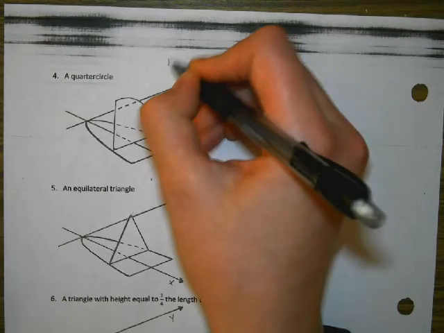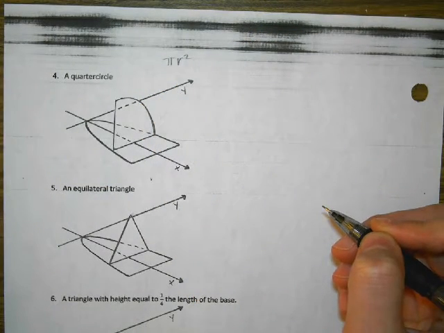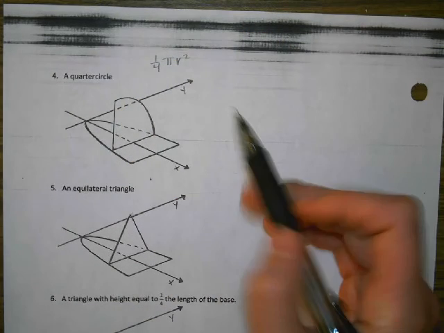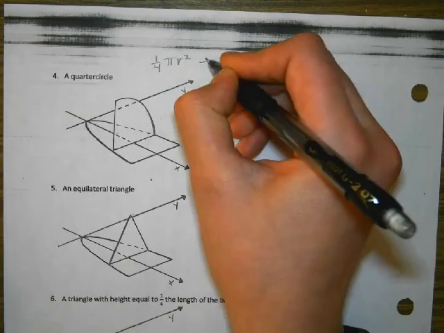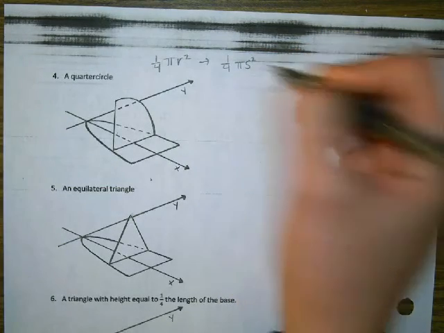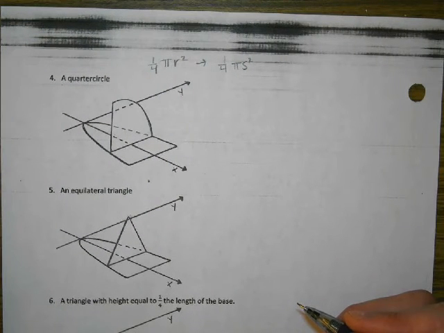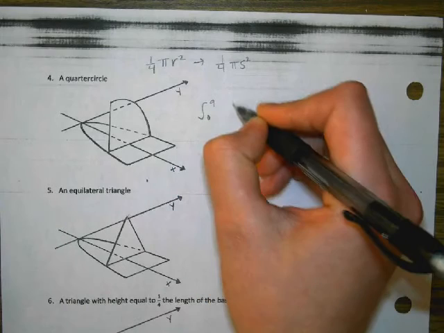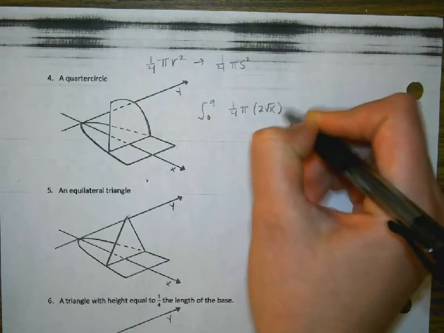So pi r squared is a full circle, right? What would a quarter circle be? 1/4 pi r squared, and then r equals S. So for this particular problem, S and the radius happen to be the same thing. I agree, that's kind of tricky. When I stared at the other teachers' examples, it took me a while to figure out that's what they did. So we've got from 0 to 9 of 1/4 pi S squared.